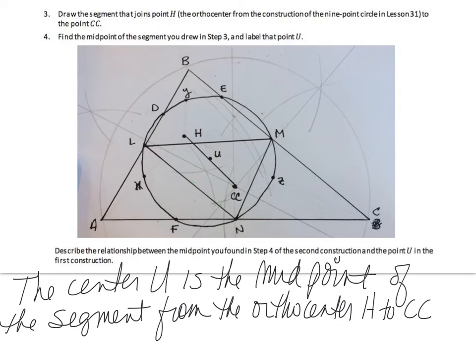So the center U is the midpoint of the segment from the orthocenter H to CC, which was the center of the new triangle, or sorry, the circle that we drew. That is the relationship.